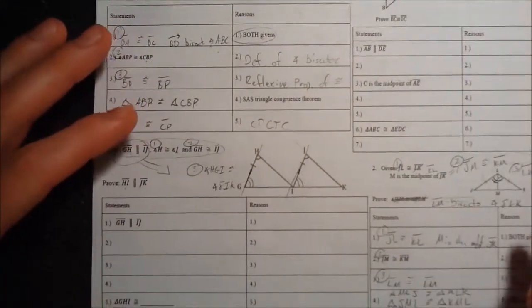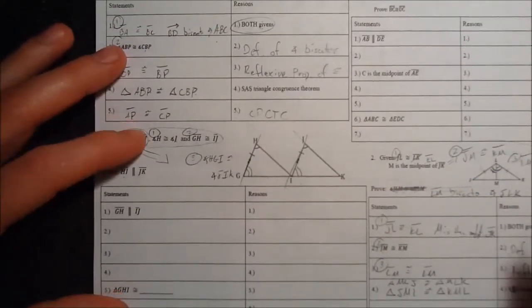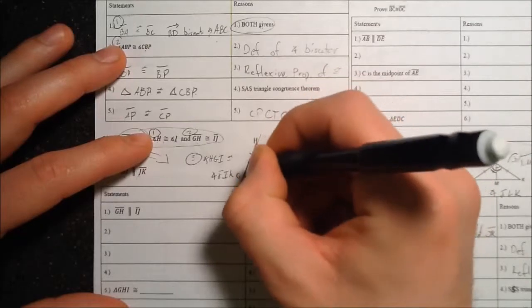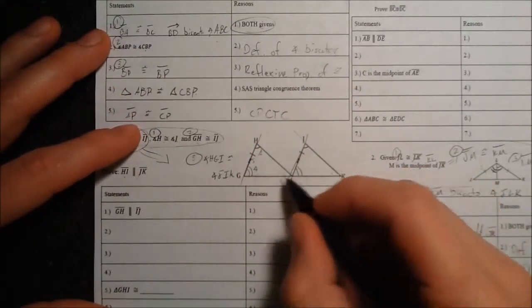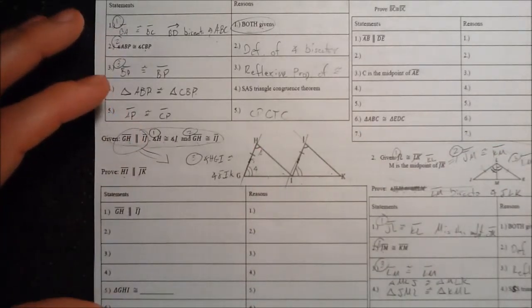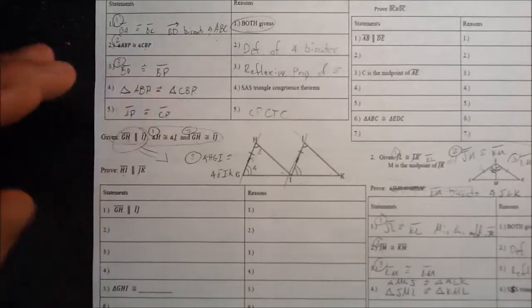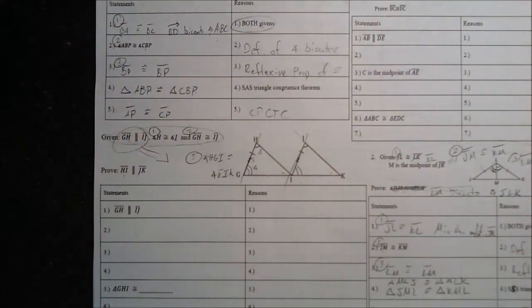So now I have my three facts about these two triangles, so I can prove that they are congruent using angle, side, angle. And then I can use CPCTC to say that these angles are congruent, and then I can now show that those lines are parallel. So I've got my game plan, and now I'm just going to implement that game plan in the proof.